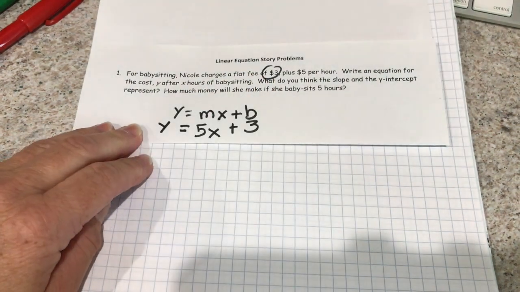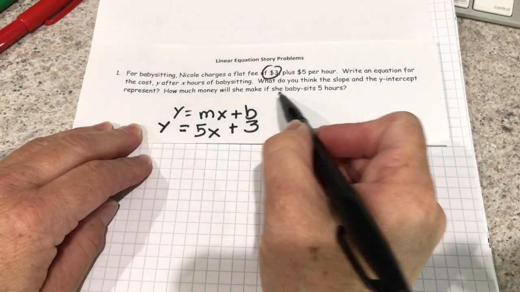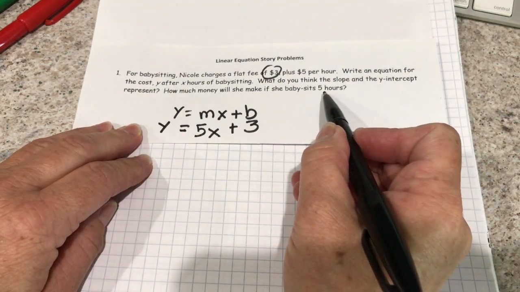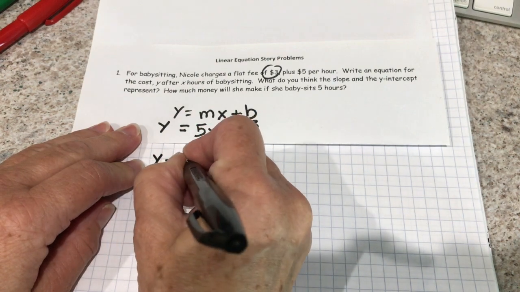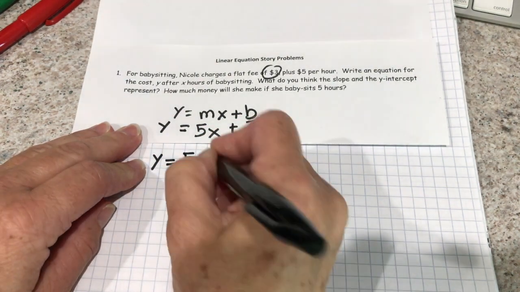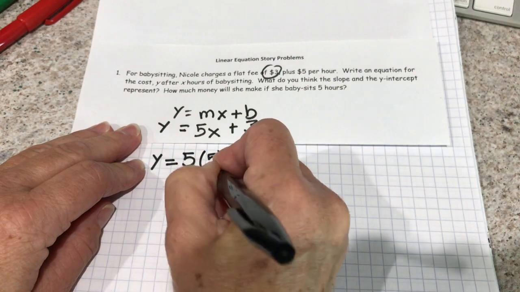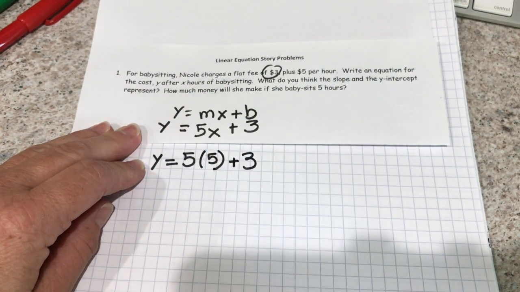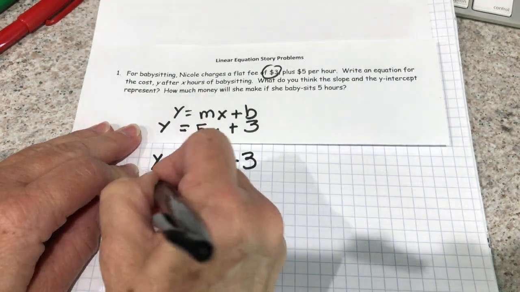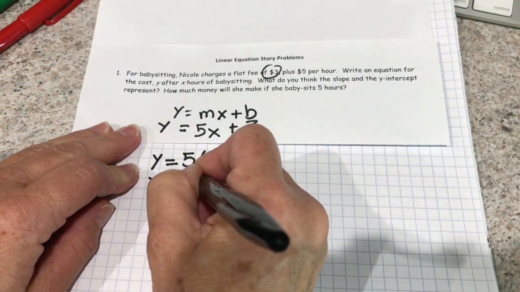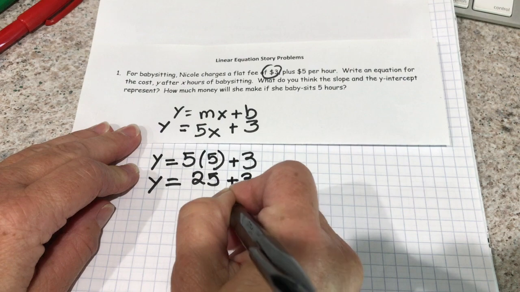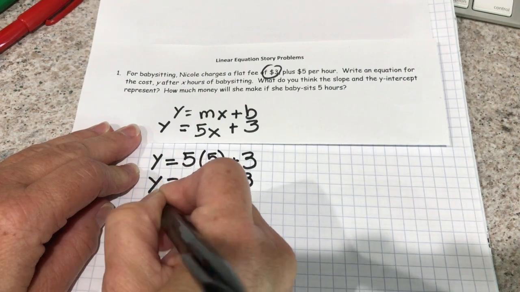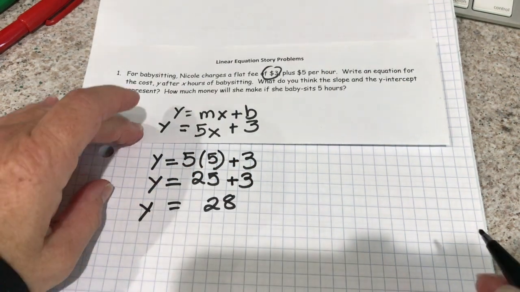amount she makes. So for the question, how much money will she make after 5 hours, we could rewrite the equation: $5 per hour times 5 hours plus her $3 basic fee. And in fact, we will find that after 5 hours, Nicole will make $28. y equals 28.